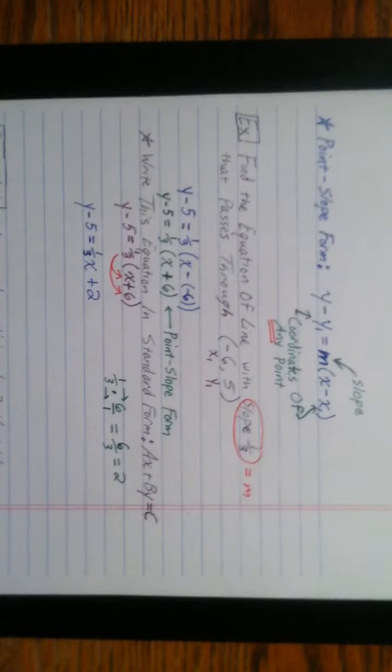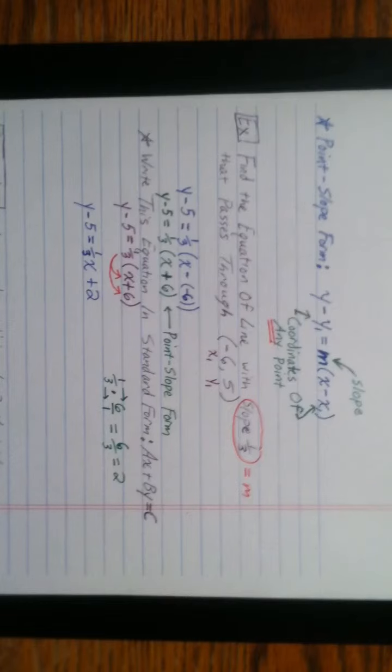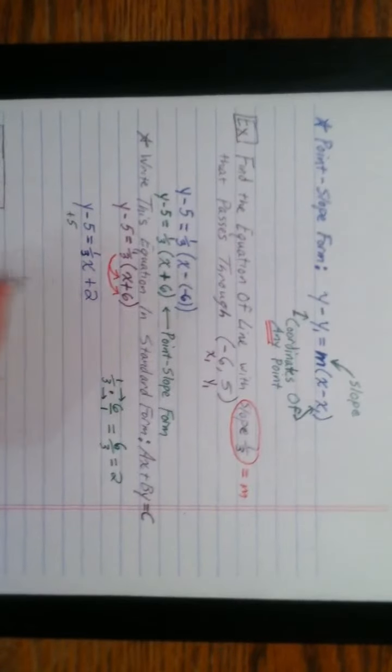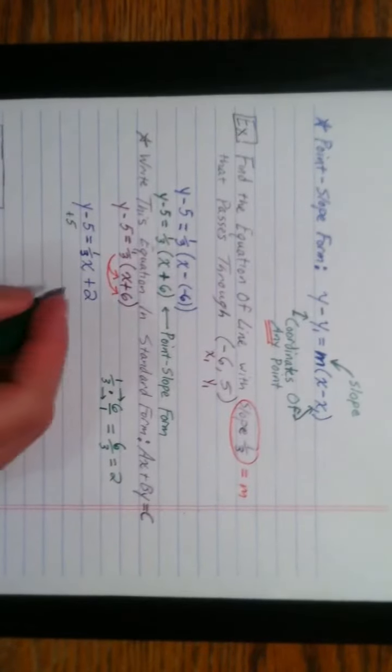Alright, that's still not in standard form. We don't have x and y on the same side. We don't have the non-x and y terms, in other words, the whole numbers, on the other side and combined. So we can do that next. Let's get this minus 5 over to the right hand side of the equation. Doing the opposite of subtracting 5 would be adding 5, and that would cancel out the 5's here.